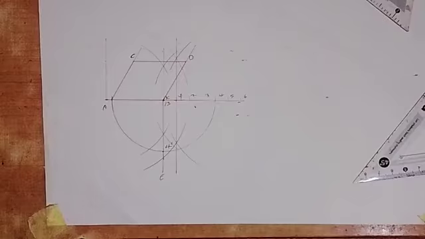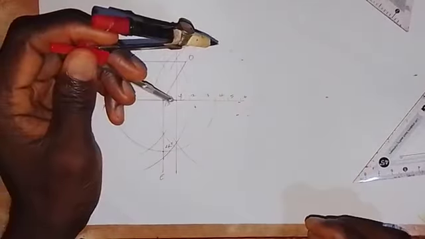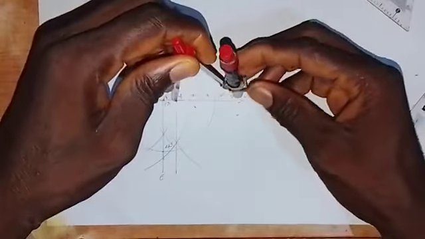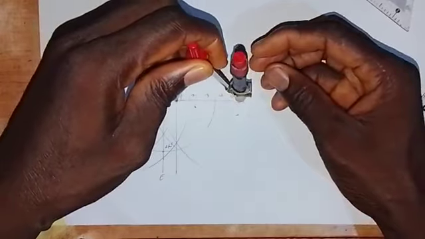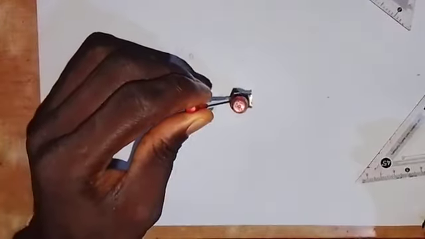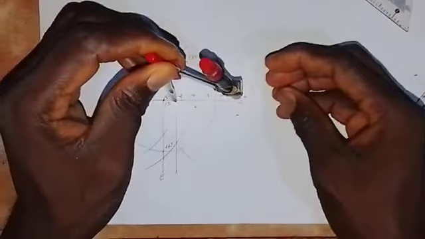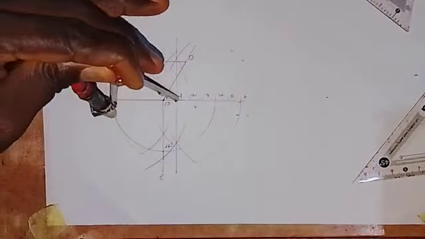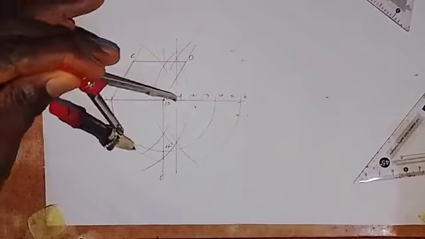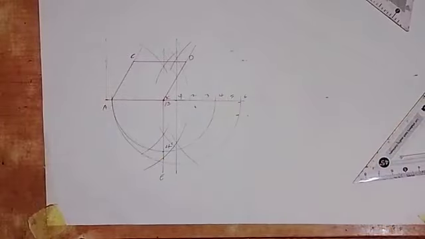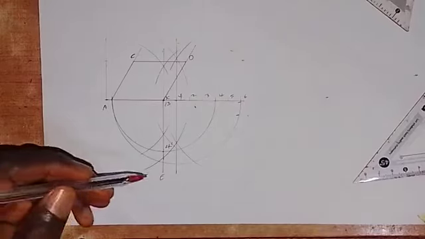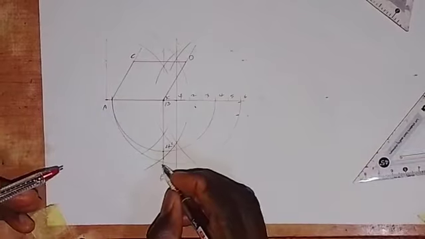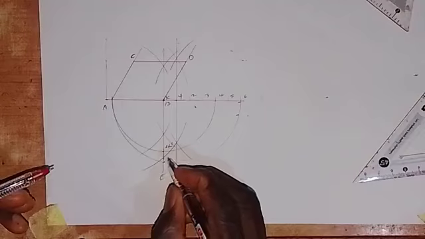Now we take the compass, put the pin at point Y, and extend the pencil point to point 6. Then turn it and draw a semicircle. So the semicircle goes like this. All right, this is what we have. Where the semicircle touches this perpendicular line BE is going to be our point 6 prime.